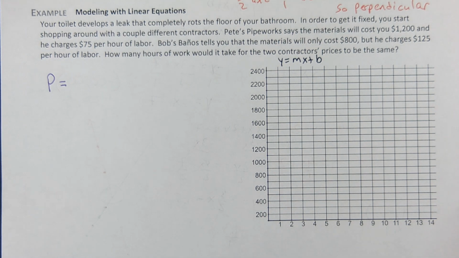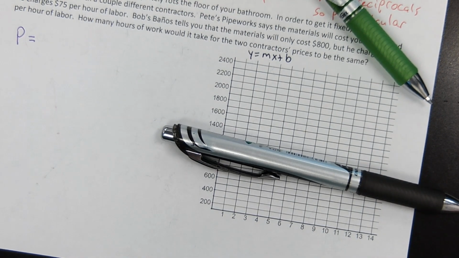The y-intercept. Pete could show up and say, here's your pipes, I'm out, and I'm still paying $1,200 to this man. My line represents the price going up as time goes up, so the $1,200 is the price when he walks through the door.